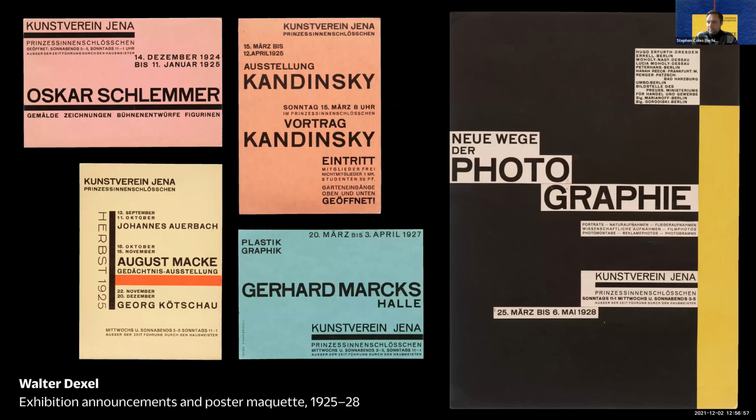And here's another related Bauhaus publication, but not produced at the Bauhaus. These are Walter Dexel's invitations, announcements to shows that were featuring Bauhaus students and artists that are related to the Bauhaus.